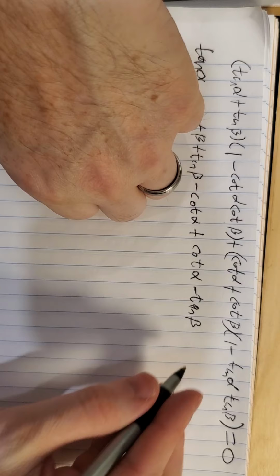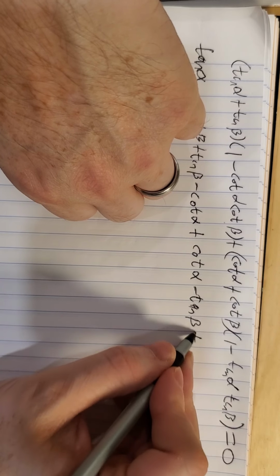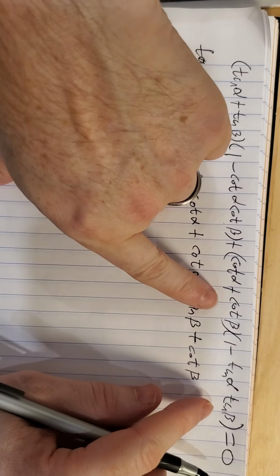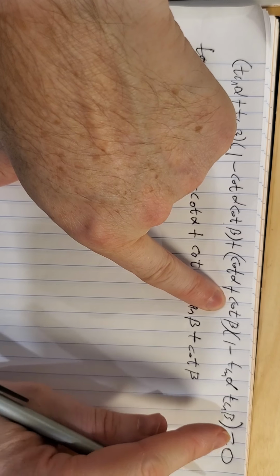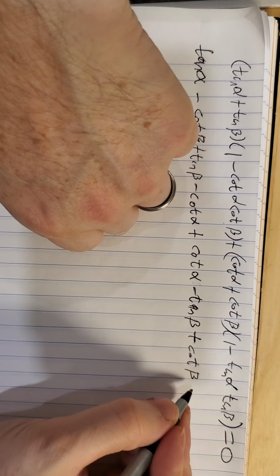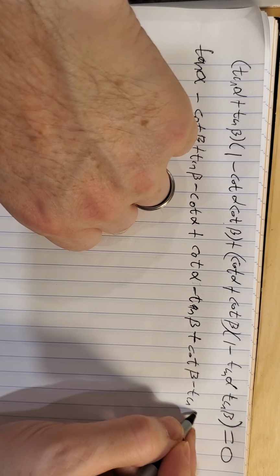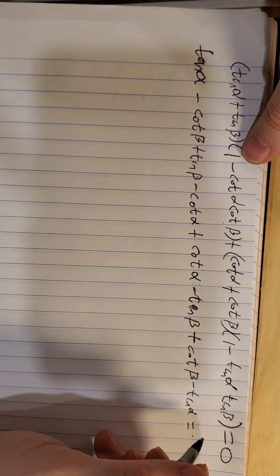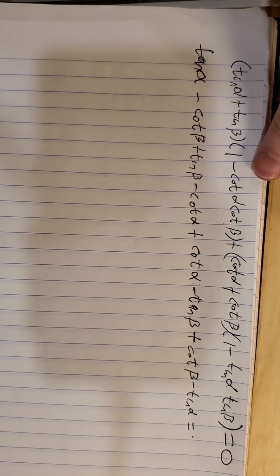Inside, 1 times cotangent beta is cotangent beta. And last times the last, cotangent beta times tangent beta is a 1. 1 times minus tan alpha is minus tan alpha. We're going to show that that's equal to 0.